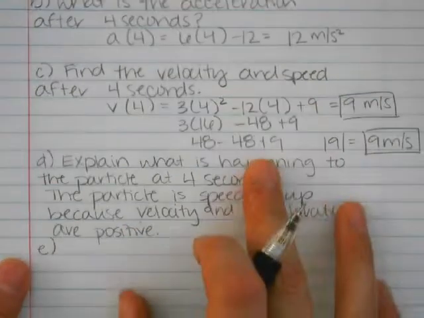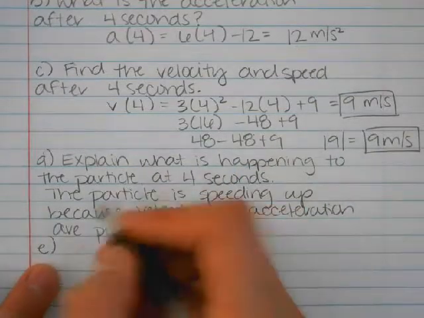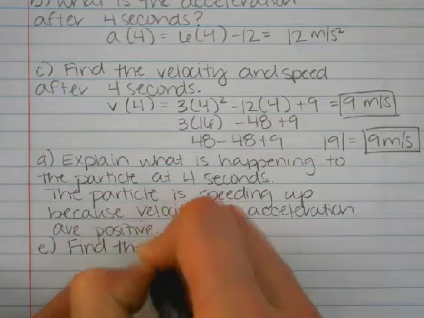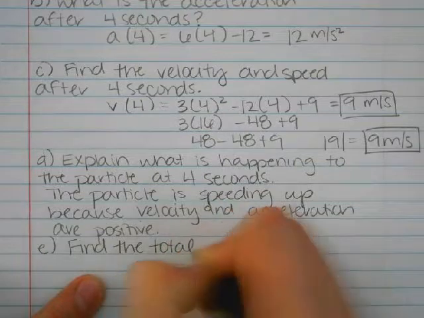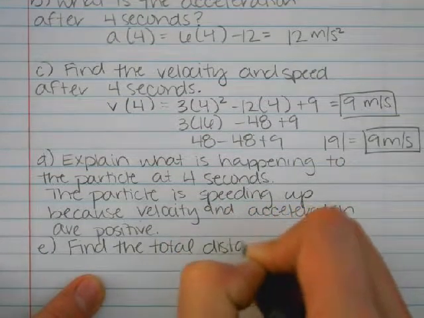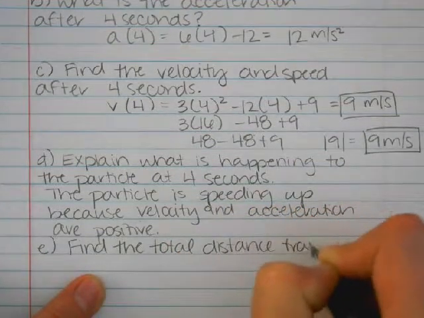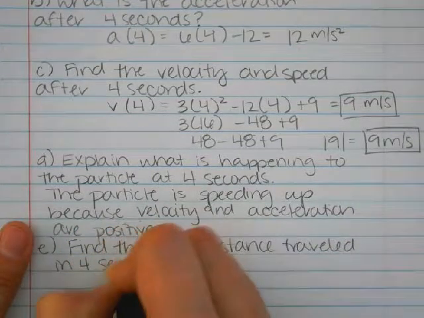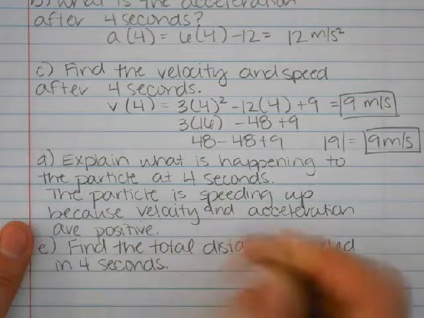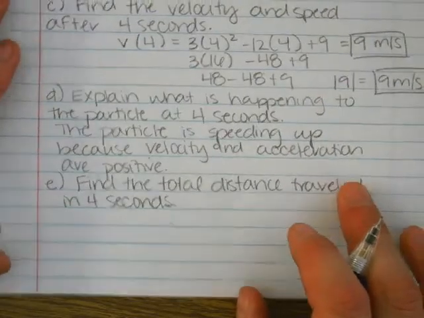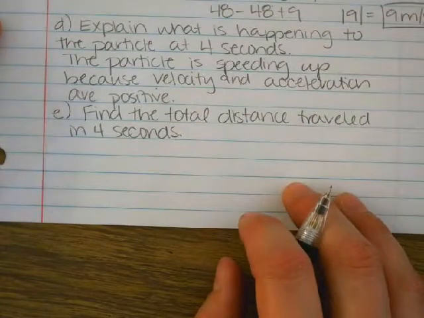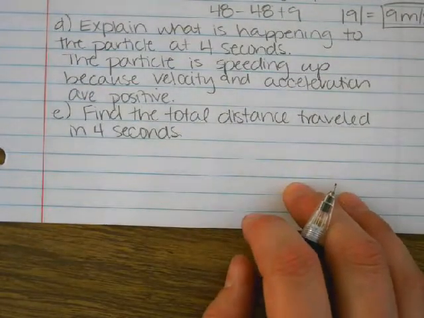And then last, we're going to find the total distance. So find the total distance traveled in 4 seconds. That's just like finding the difference between all of them, right?